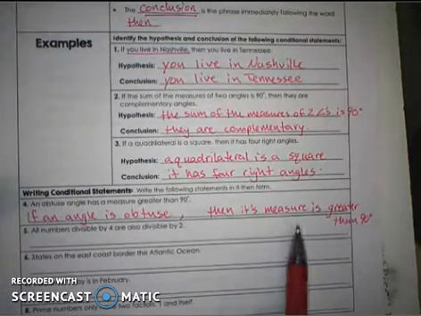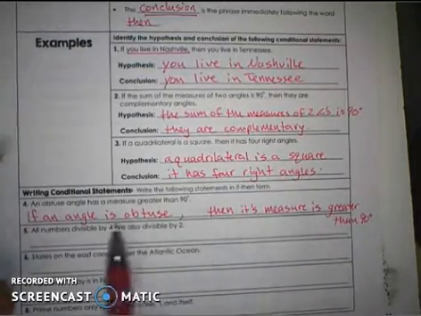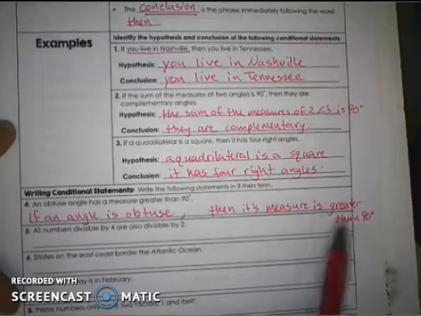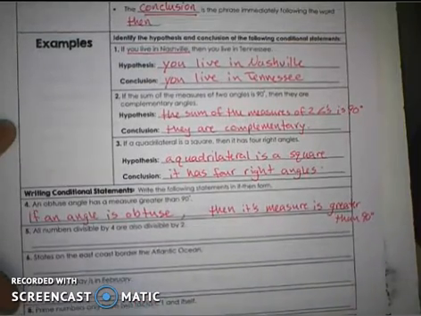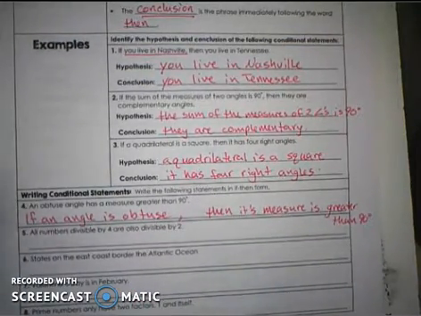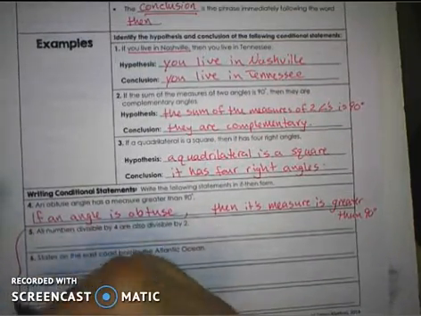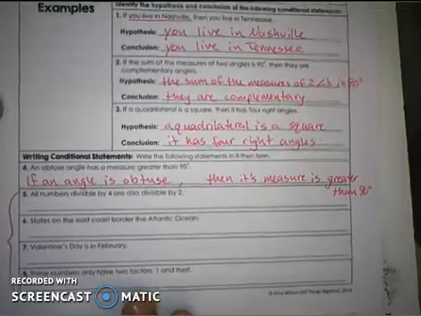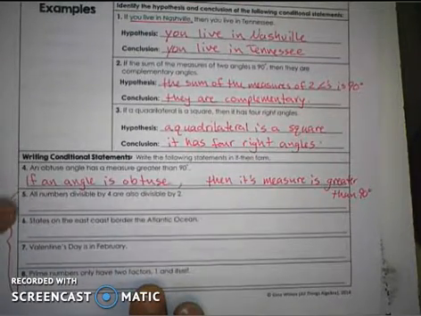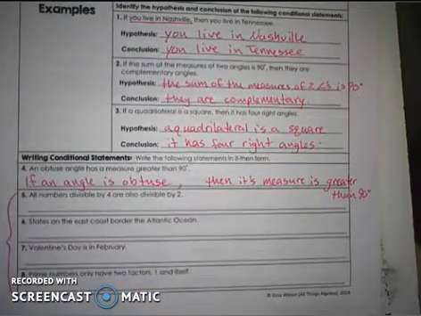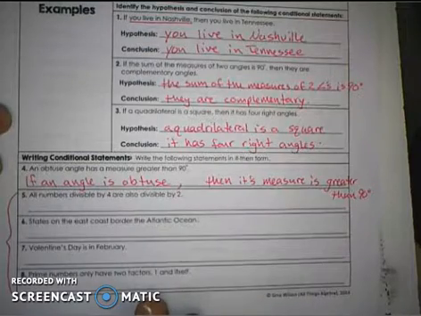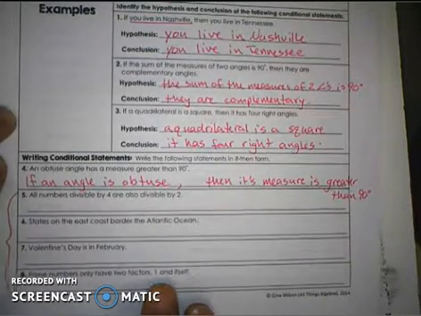Now, I could have flipped this around and said something equally true. I could have said, if an angle measure is greater than 90, then it is obtuse, and that would also work. So I want you to try 5 through 8 on your own, and we're going to check these answers once you get back to class. I'm not going to put them in the video. I want you to try and write these as if-then statements and see what different statements we can come up with when we talk together in class next week.